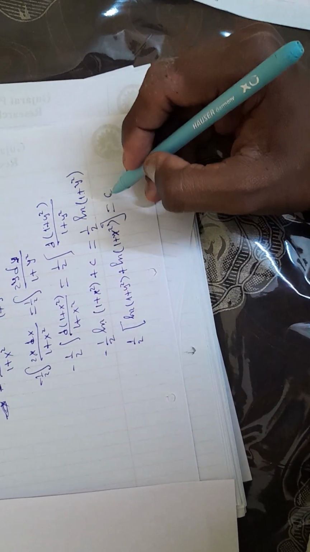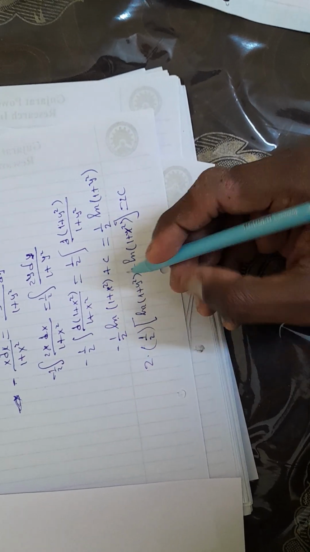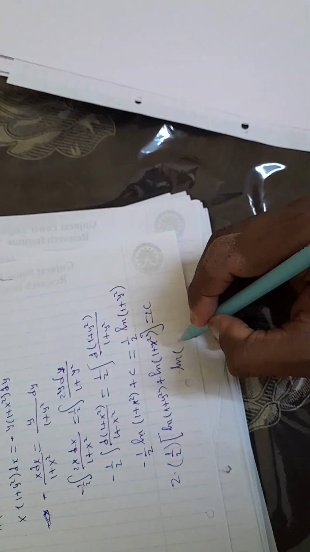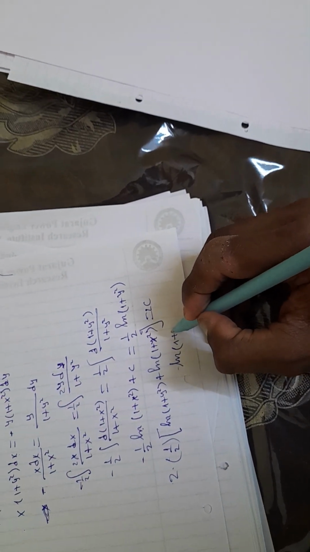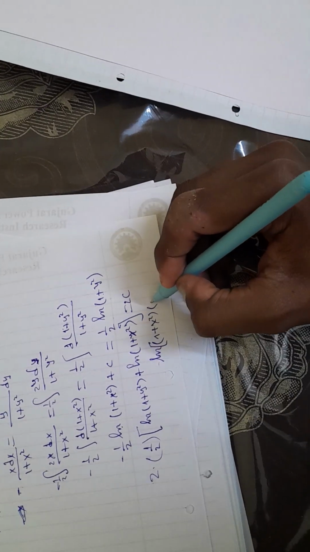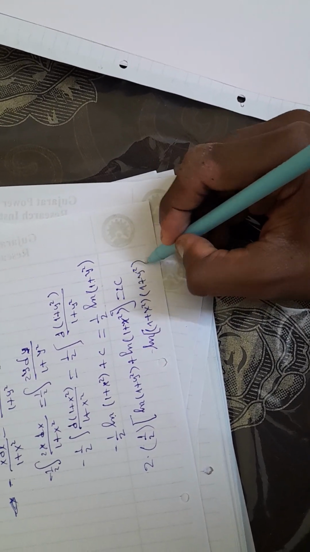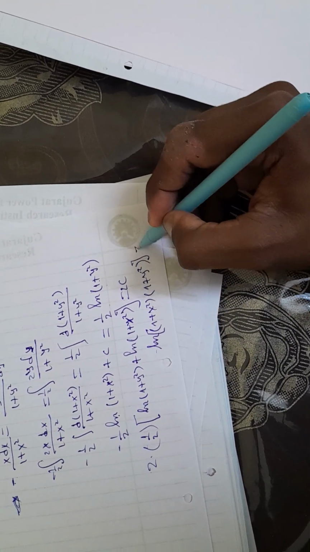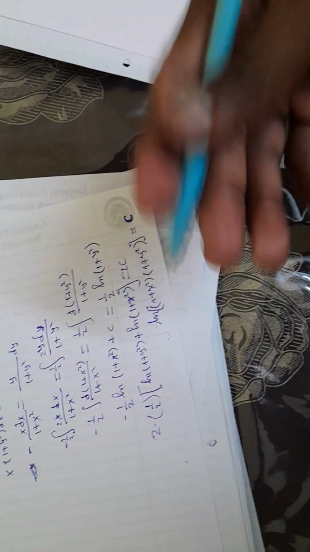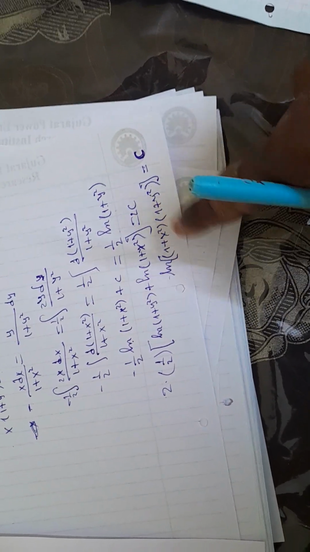Now multiply by 2, it will be 2 here, and this guy multiply by 2. This will be ln of 1 plus x squared times 1 plus y squared equal to c. It's a constant times a constant, so this will be a constant again, and this one can be reduced also.